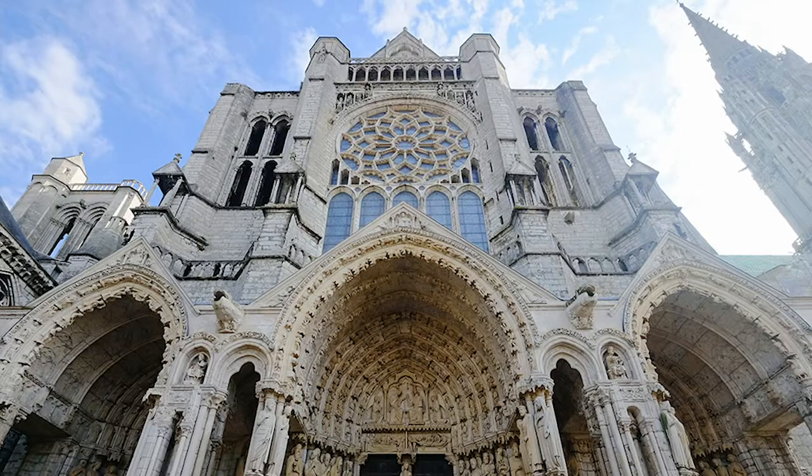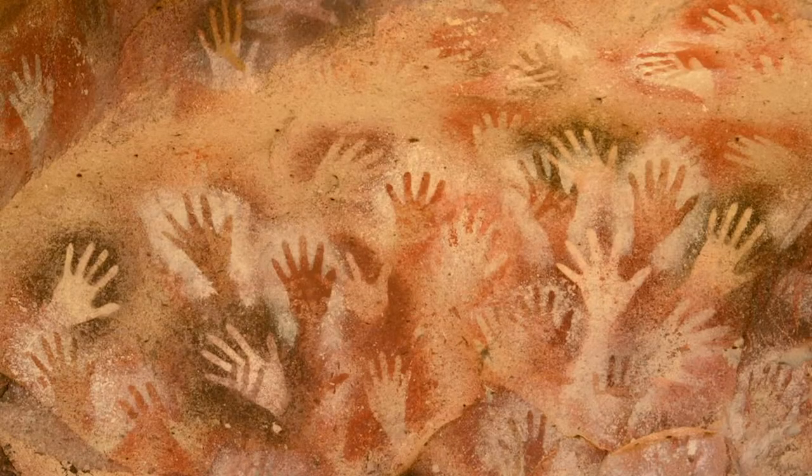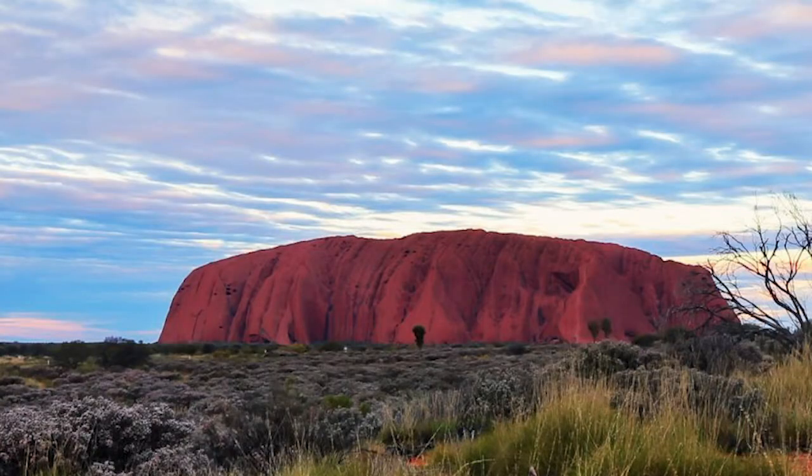He also says, and I think this does ring true, that when you reproduce a famous work of art, you are destroying its context. So the sculptures at Chartres Cathedral in Chartres, France, are meant to be experienced with the cathedral, in the cathedral, as part of the cathedral. The cave paintings at Lascaux are meant to be experienced in the cave itself. Uluru is meant to be experienced there in that location.